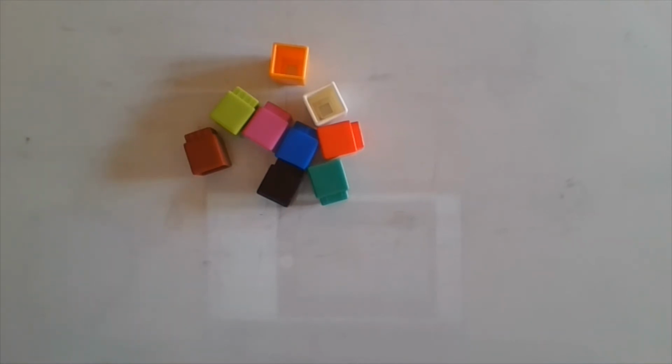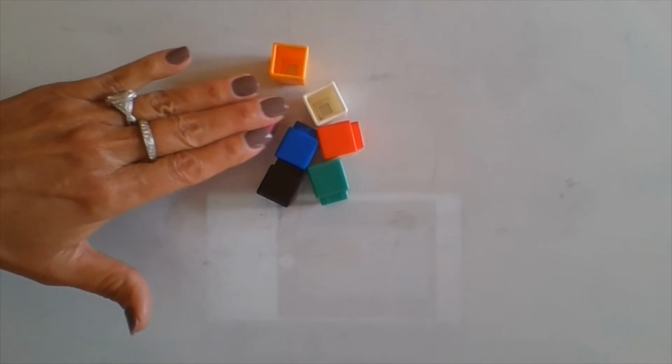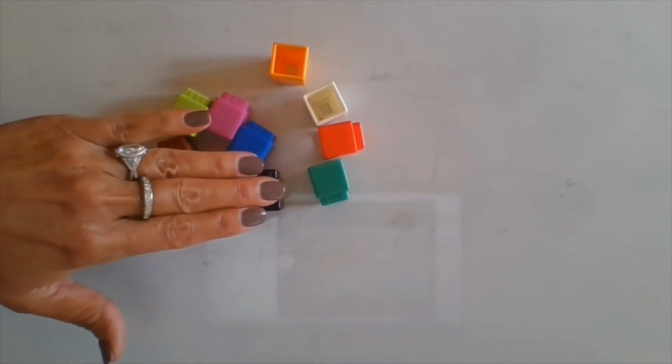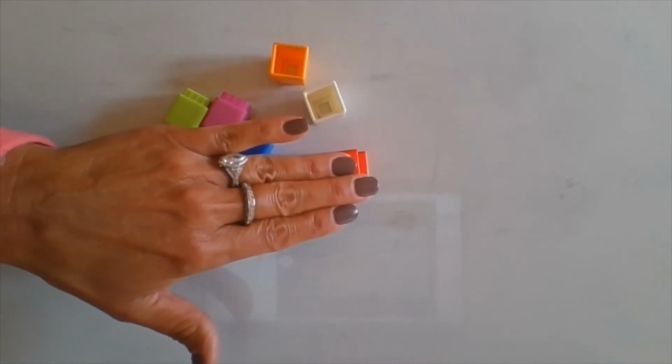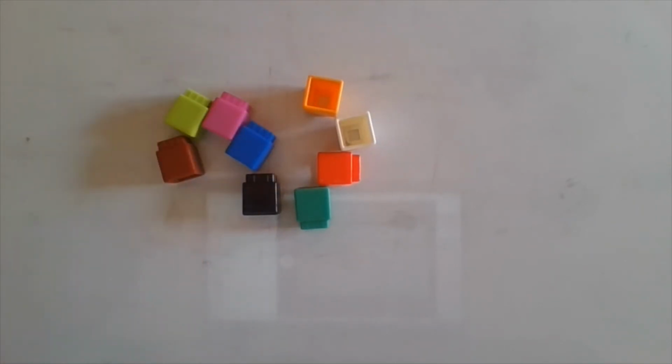For example, a student might say, I'll use the touch and count strategy to count these cubes. 1, 2, 3, 4, 5, 6, 7, 8, 9. There are 9 cubes in this set. I use the strategy one touch, one number.